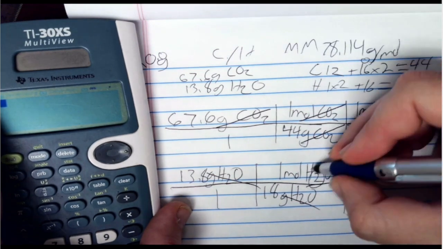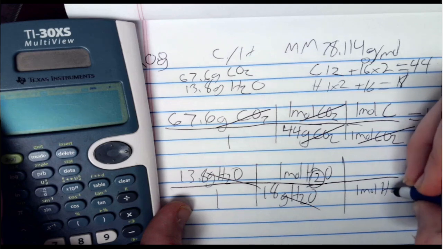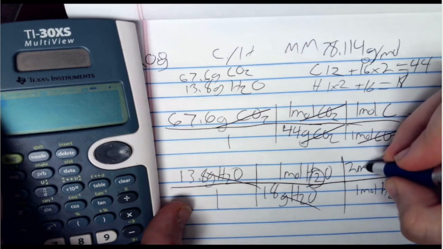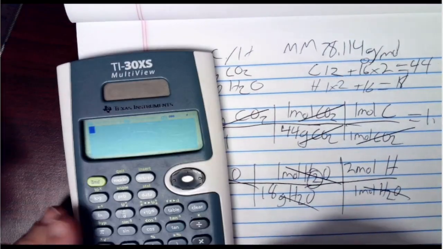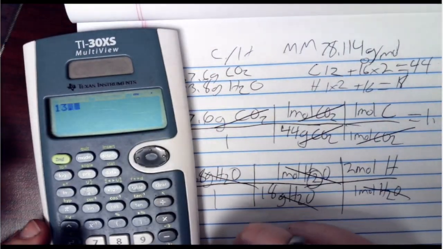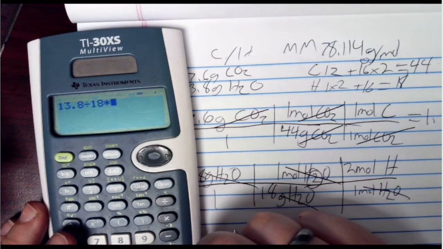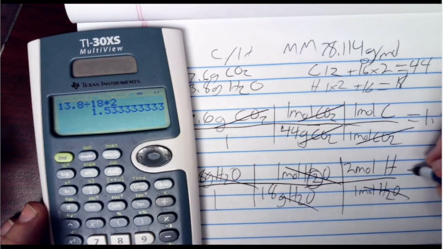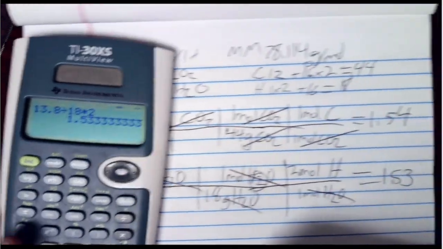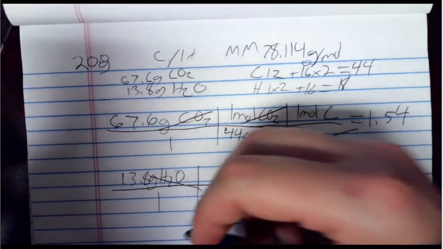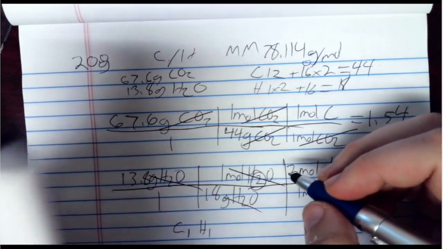But remember, because of this 2, for every 1 mole of water, it produces 2 moles of H. So 13.8 divided by 18 times 2 is 1.53. That's close enough to 1.54. So we have a simple 1 C to 1 H ratio.